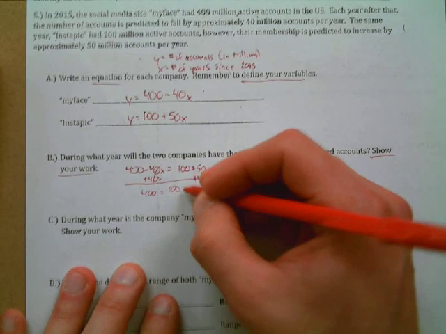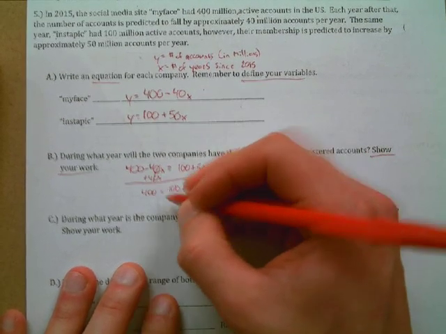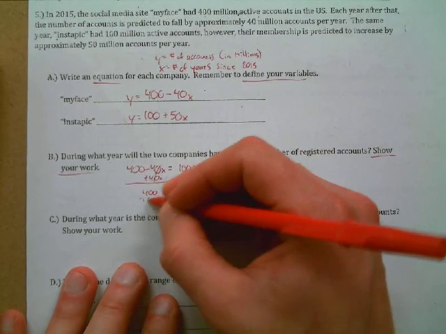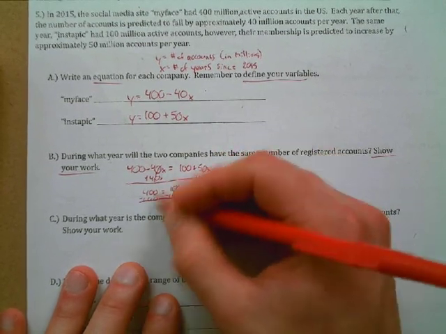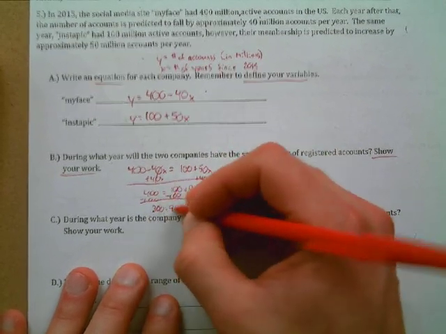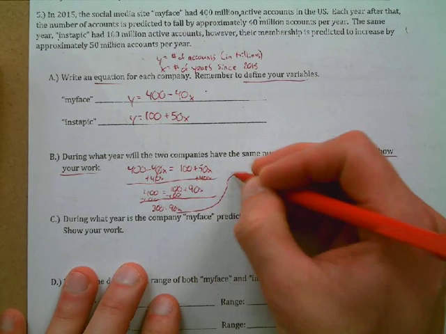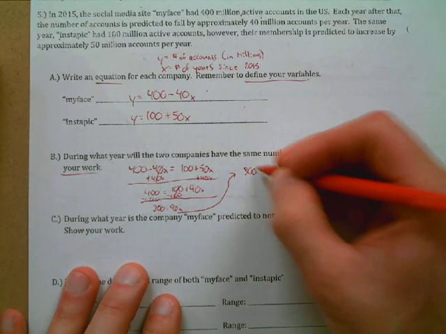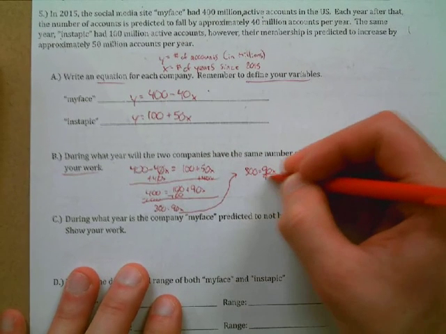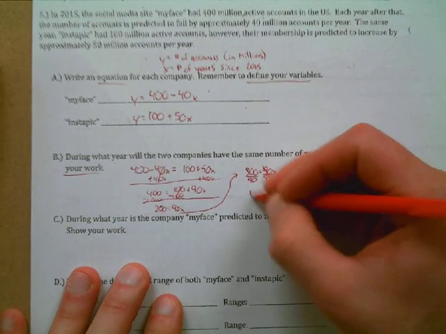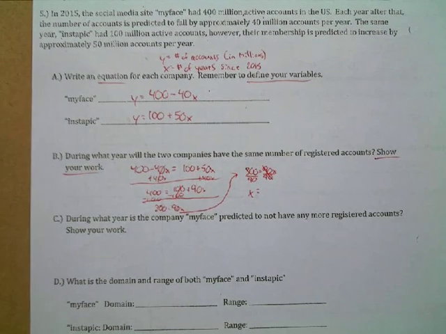That's 90x. Subtract 100 from both sides, and we get 300 equals 90x. I'm going to run out of space, so I'll do up here. And then divide both sides by 90. X is equal to 30 divided by 9.